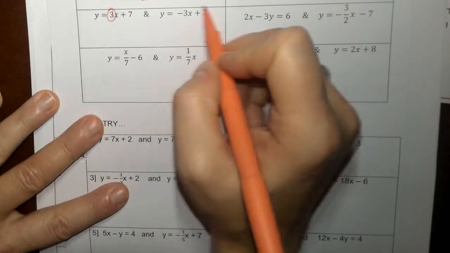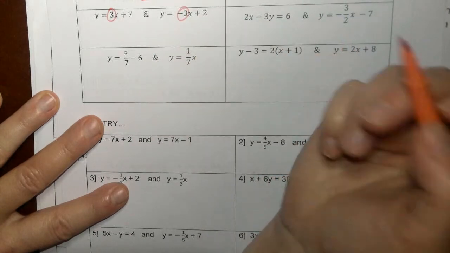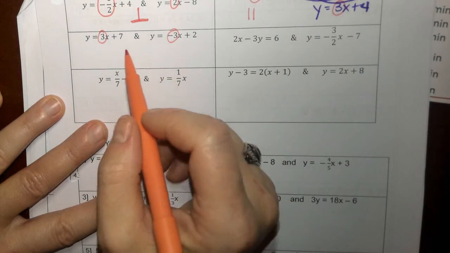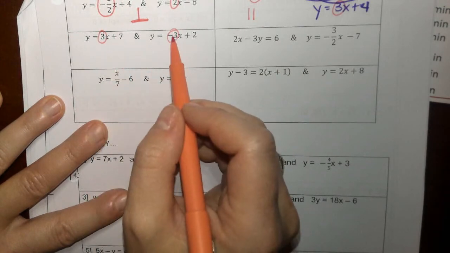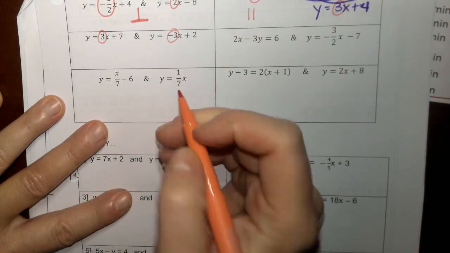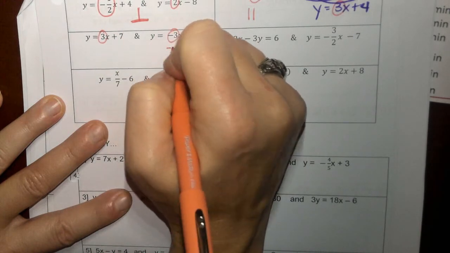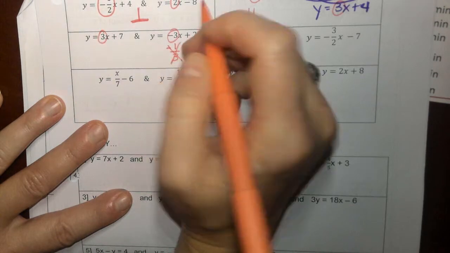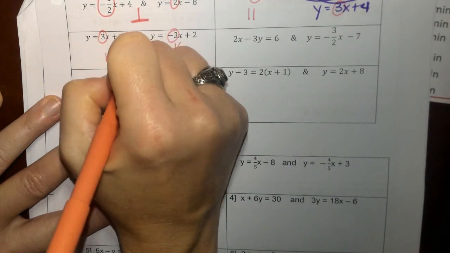Here we have 3 and a negative 3. So is it parallel? No, they're not the same. Is it perpendicular? Well, the signs flipped, but the numbers didn't flip. Perpendicular would be negative 1 over 3, because you have to have your numbers flip, and that's not what it is. So this one is neither.